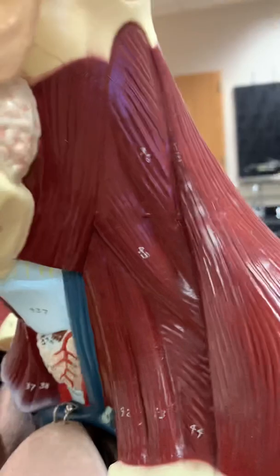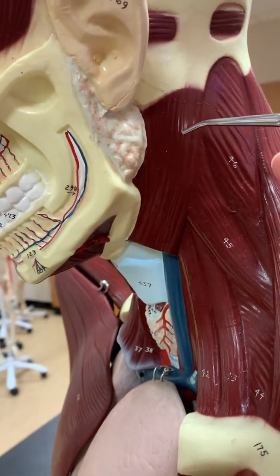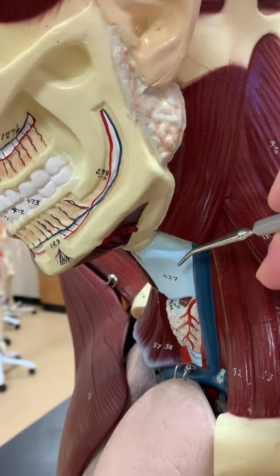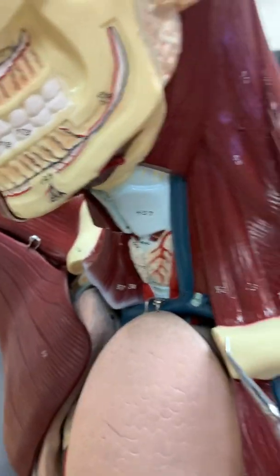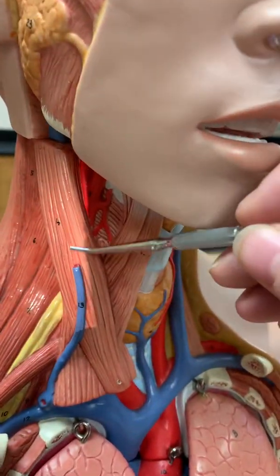And then last but not least, sternocleidomastoid. So on this model, it's cut right here, the superficial muscle that goes from the mastoid process behind the ear, coming down along the neckline. It would cross over the clavicle here and attach to the sternum. On this one, we can see more of its entirety. So again, here is your sternocleidomastoid.